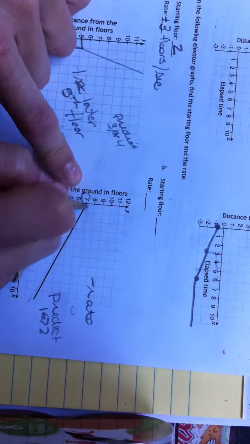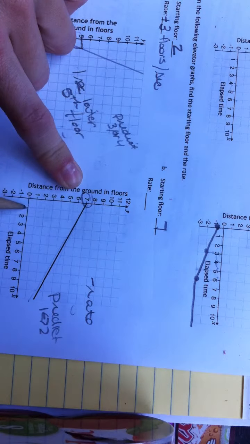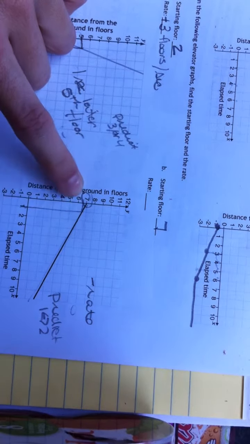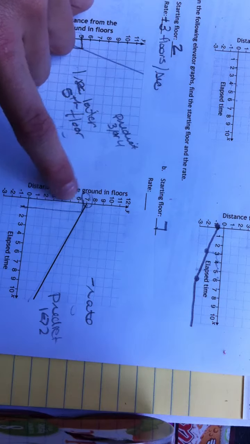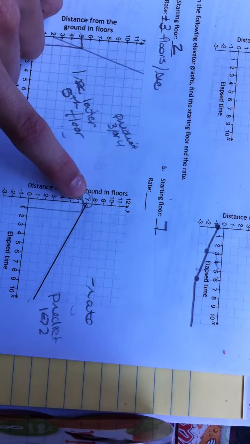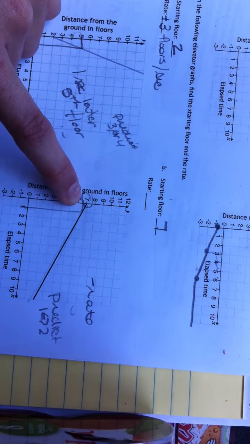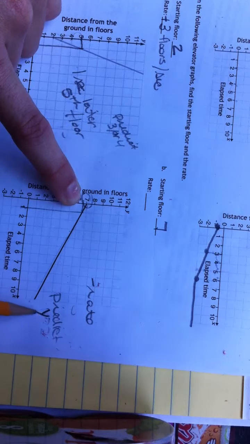Find your starting floor, 7. 1 second later, draw your line up. Ooh, we're not at a floor. We're like right in the middle. So if you had to say at 1 second, how far had you come down? I came down about a half a floor. But because this graph, we want to be really, really specific. So now my prediction is 1/2.